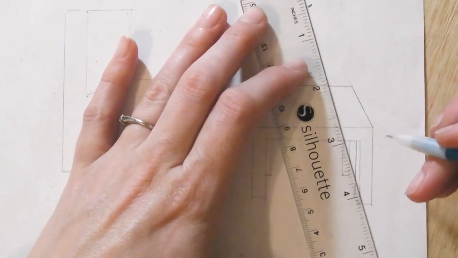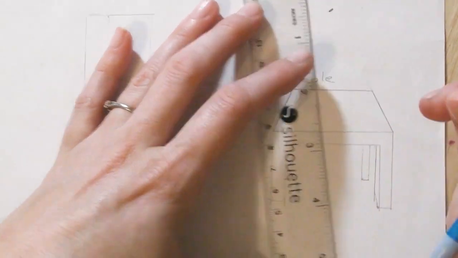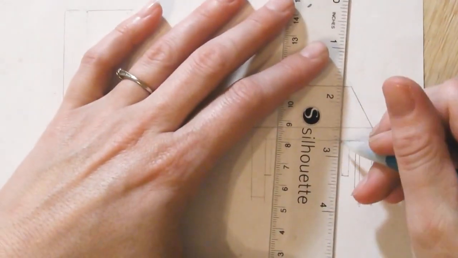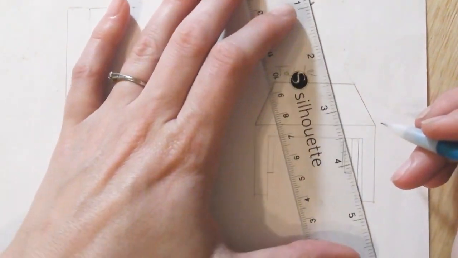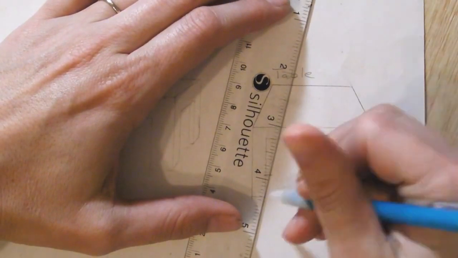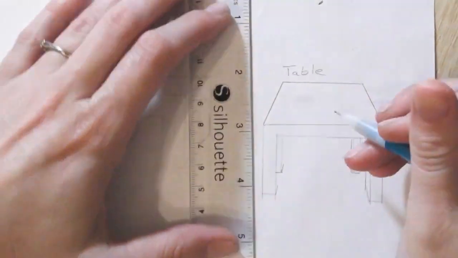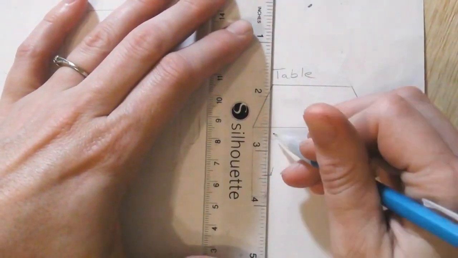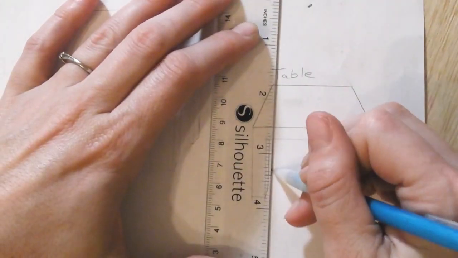Oh, looks like I accidentally erased the whole line. Alright, back leg. Angled to the vanishing point. Remember, that vanishing point is right above it. I'm not just making my line go any direction. All those lines are going to the vanishing point.